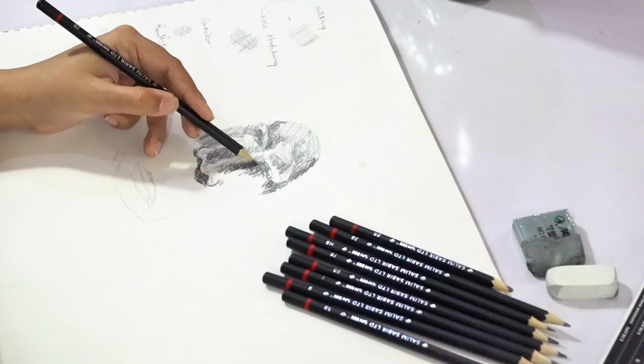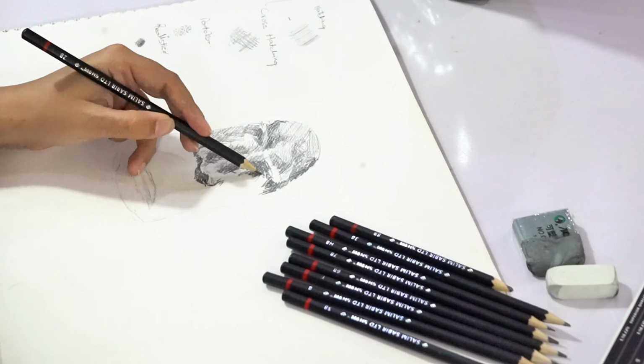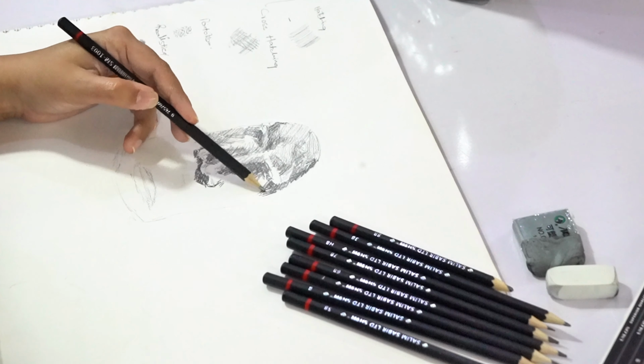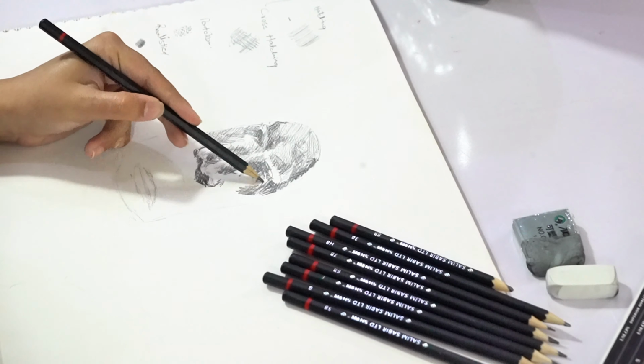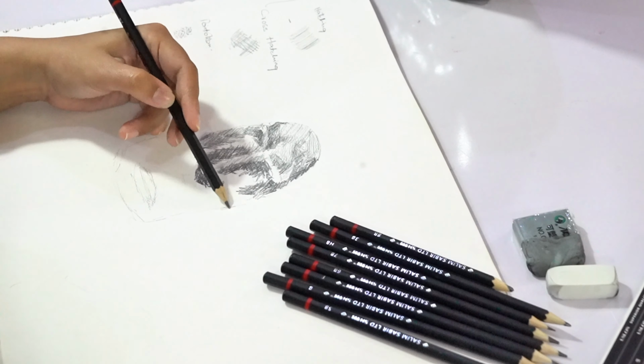So after getting done with this area, I will be focusing on the eye sockets.